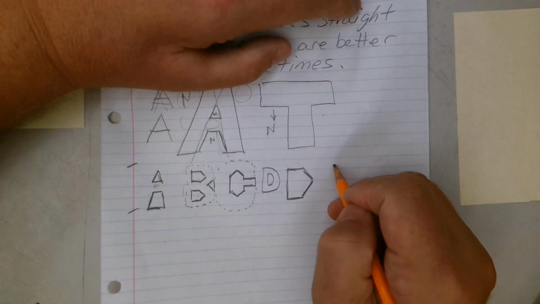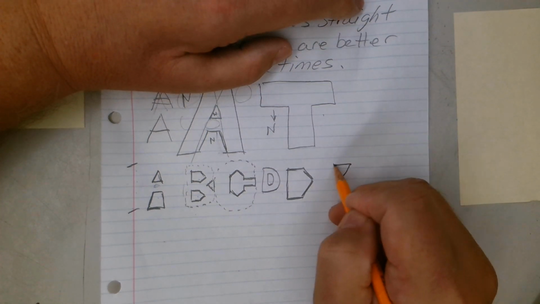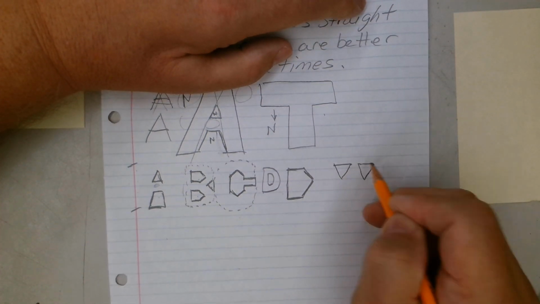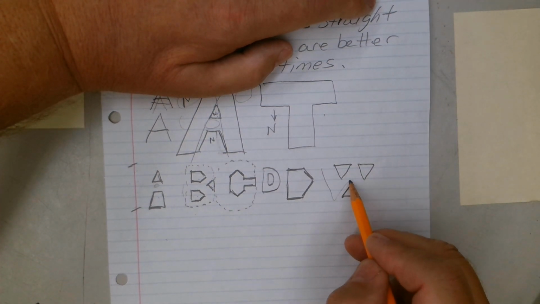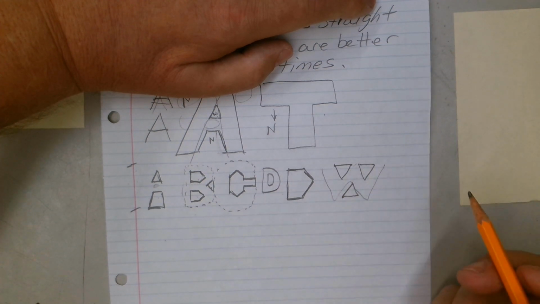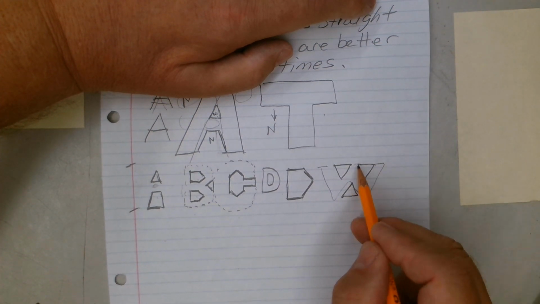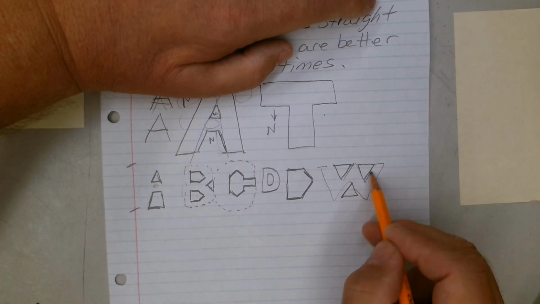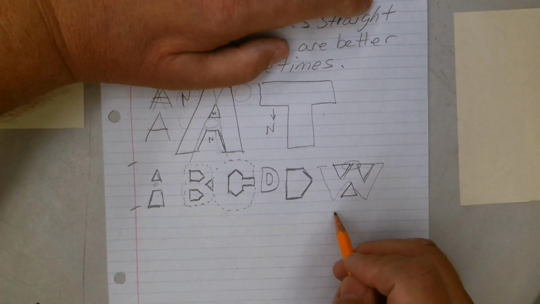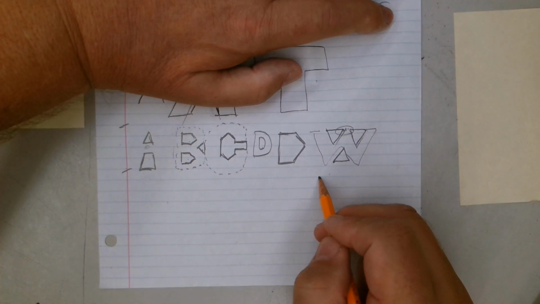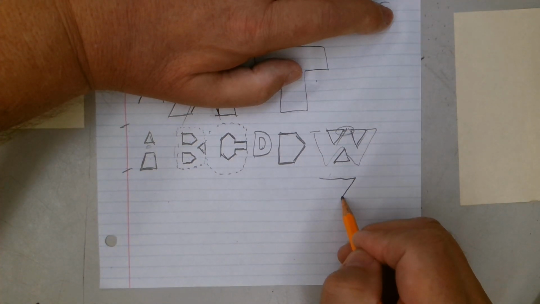For example, I saw some people today drawing the M or the W with these three triangles like this. So here is the W shape. If we were to draw a W inside here, this is what the W would look like. But when you join these two shapes together, you draw this shape.